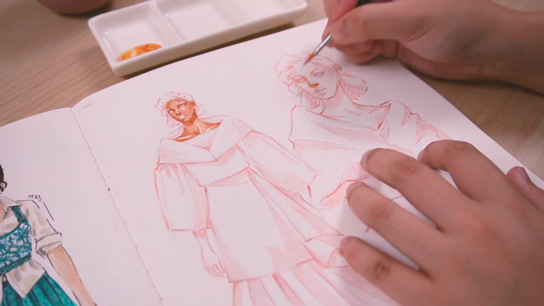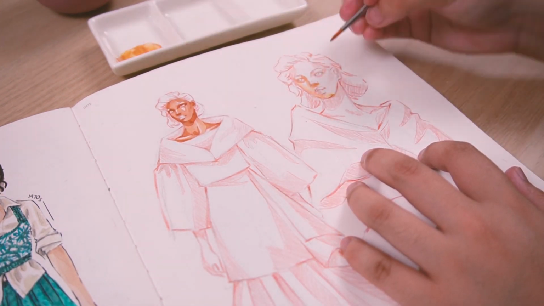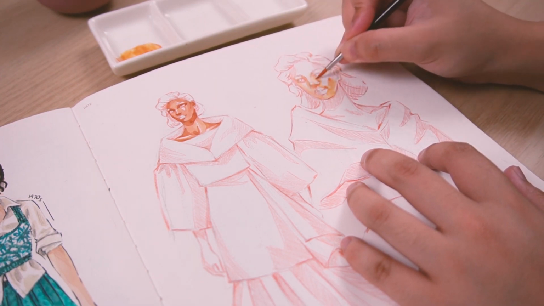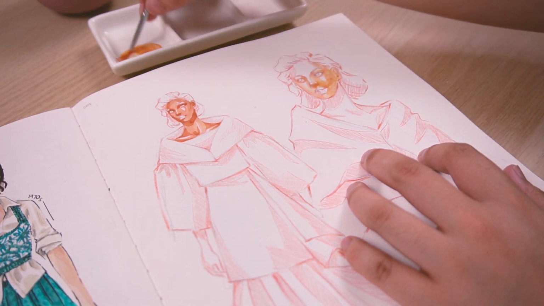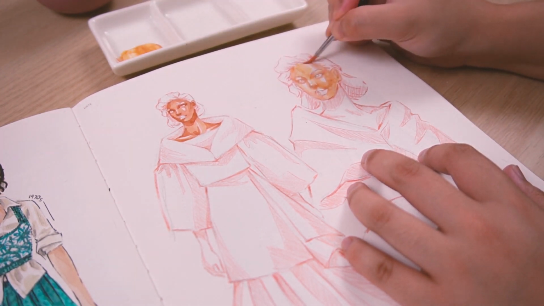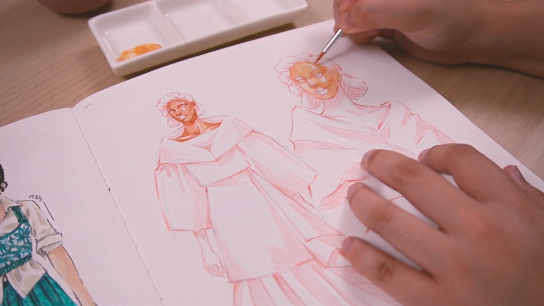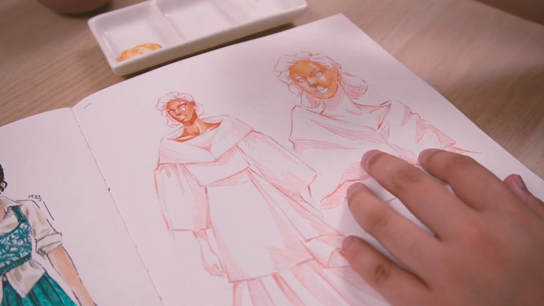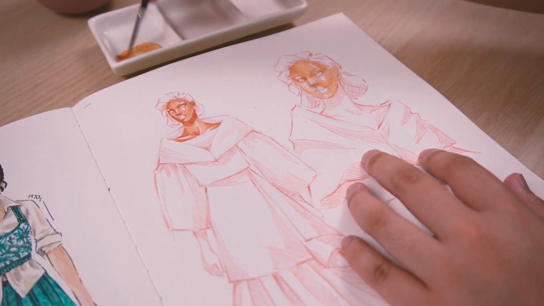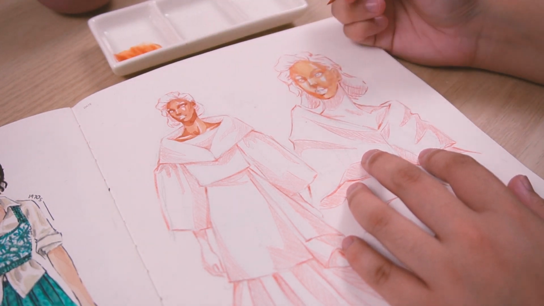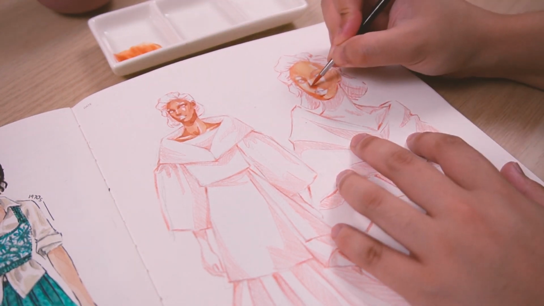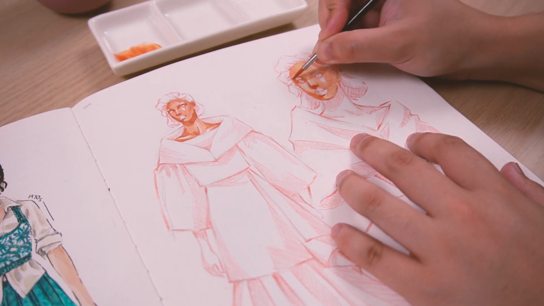That allows me to capture details, to add colors, and make it more realistic. However, when you shrink that down into what is basically the size of my thumb for this fashion illustration, you end up losing a lot of the details, and sometimes it may have to be a little bit stylized.